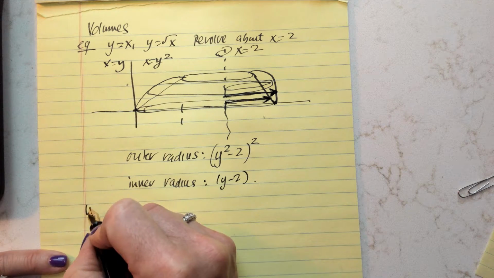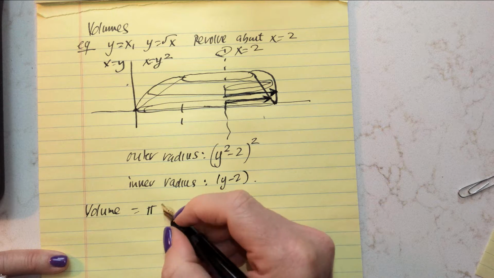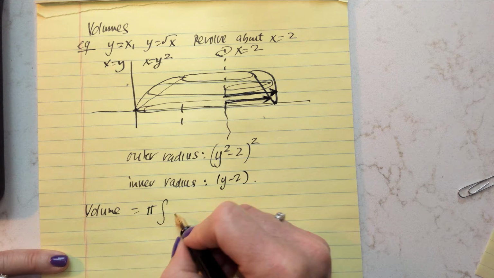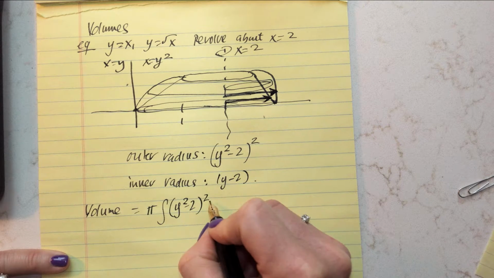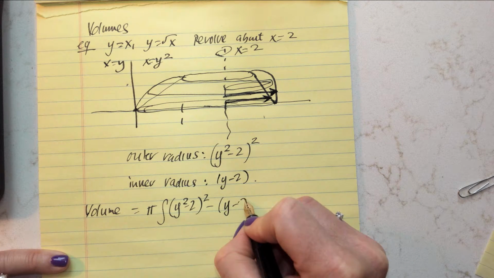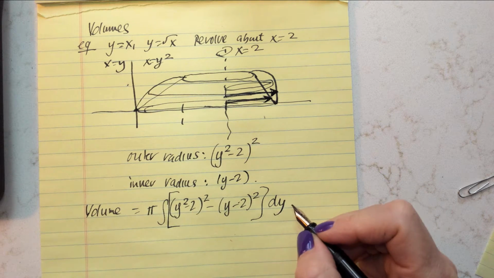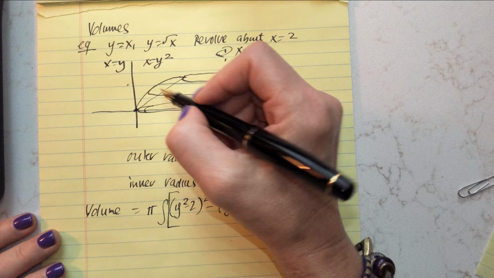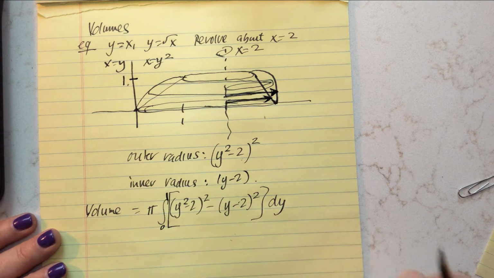So the volume is pi times the radius squared. And so we're going to have the integral of (y squared minus 2) quantity squared minus (y minus 2) quantity squared dy. And what are we integrating from? Where do they intersect on the y-axis here? This is 1. So we're integrating from 0 to 1.